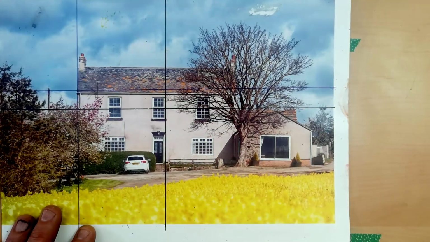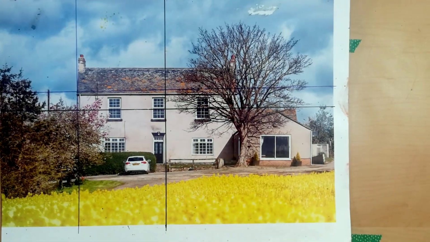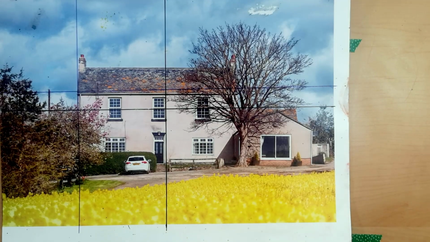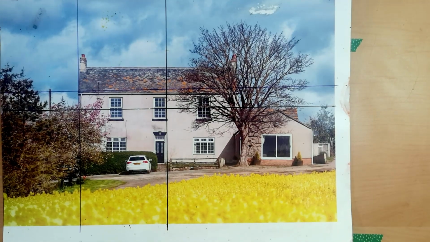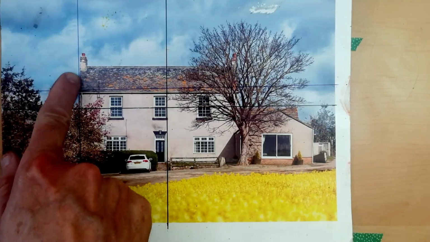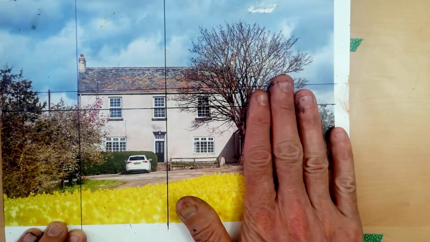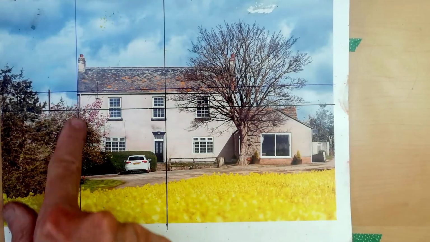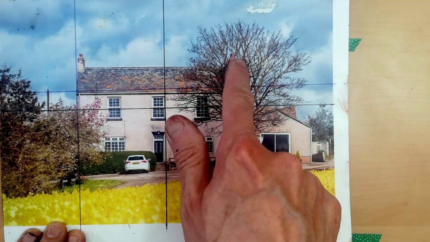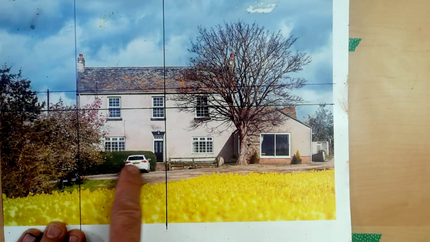But this building here, what is it? Yes, it's a farmhouse. But first thing we need to look at is the shape. What shape is it? Well, forget this bit, it's just the main farmhouse. We can see that it is a rectangle, one big rectangle.